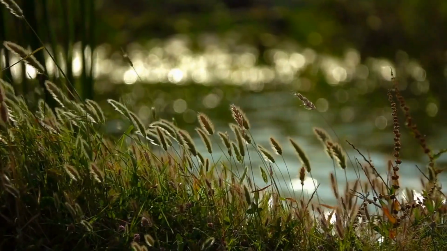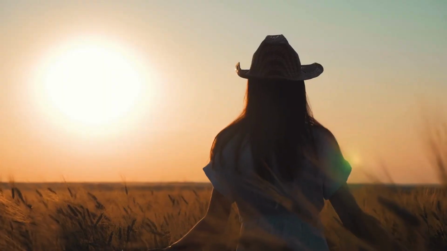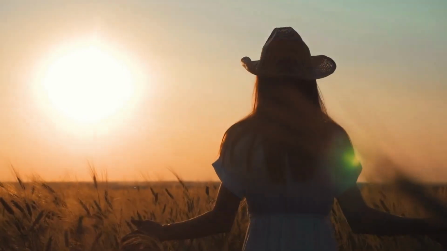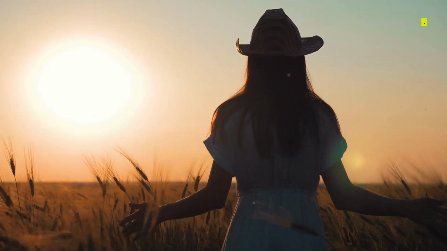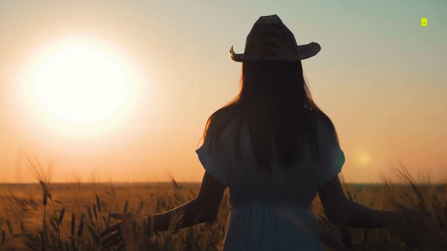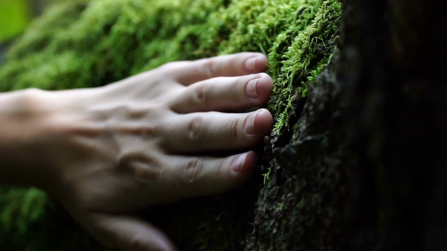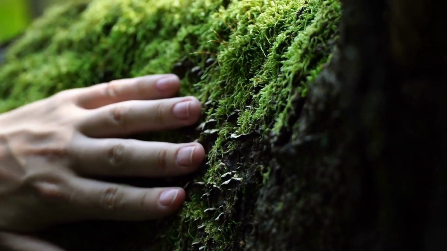Another way that plants are used in landscape architecture is through the use of texture. Different textures of plants can be used to create a sense of depth and interest, and to create a sense of movement and change. For example, coarse textured plants such as grasses and succulents can create a sense of movement and dynamism, while fine textured plants such as ferns and moss can create a sense of tranquility and serenity.